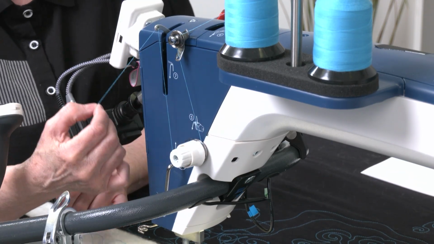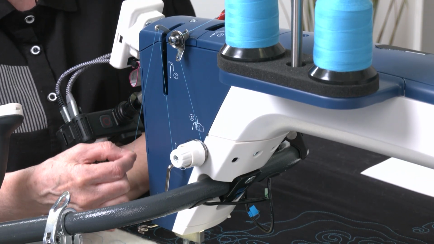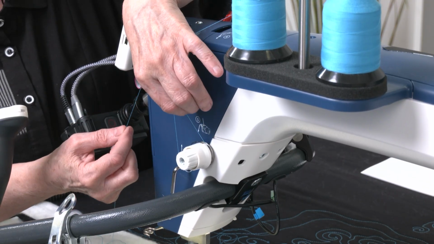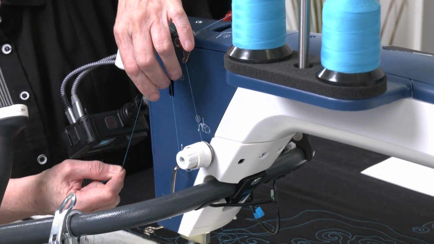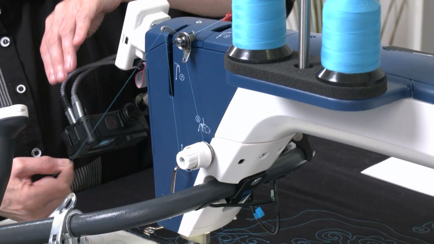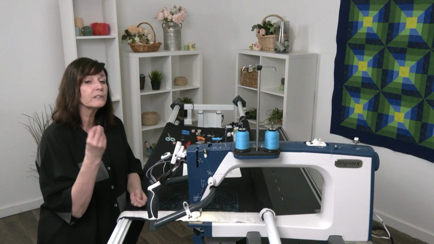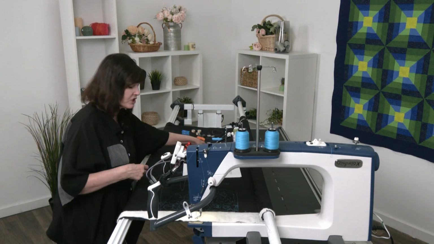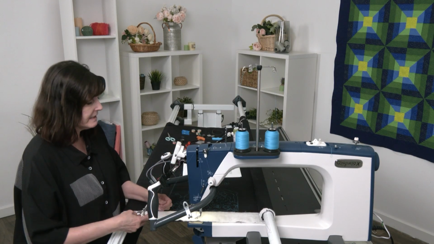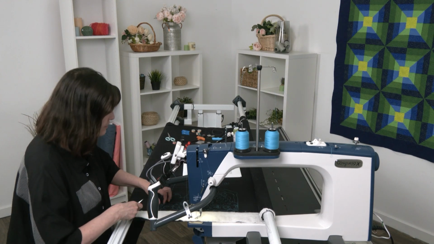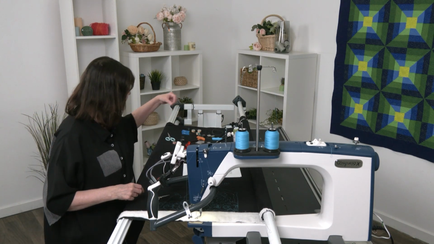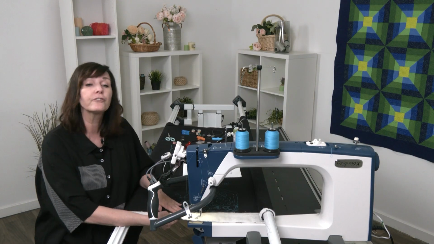So this is the point that really you need to do your little check and make sure that it's pulled through, and then you can tell the difference. You can even see kind of the difference on the thread, but you can really feel it. So make sure that you're checking as you're threading, and it will save you a lot of hassle and a lot of heartache in the end because you won't have those loose stitches.